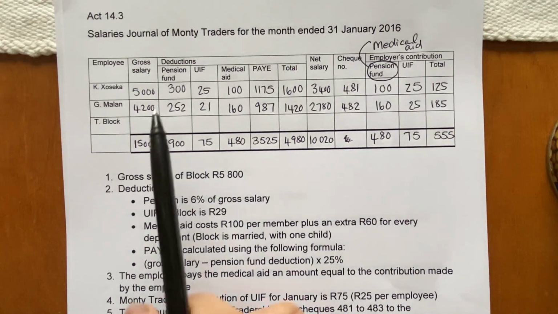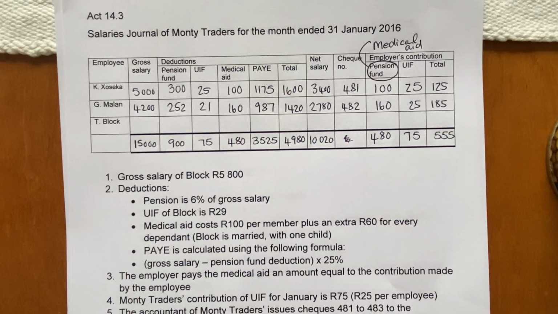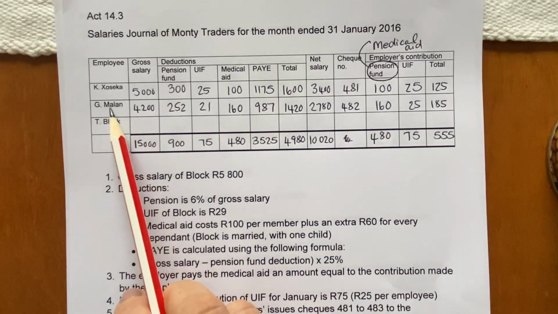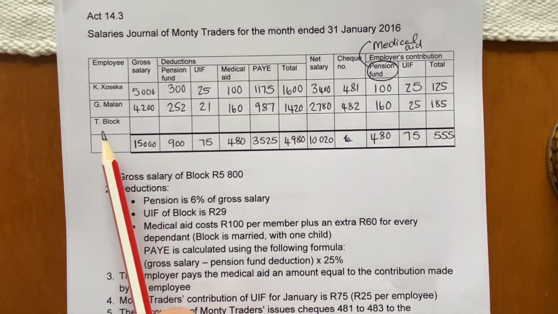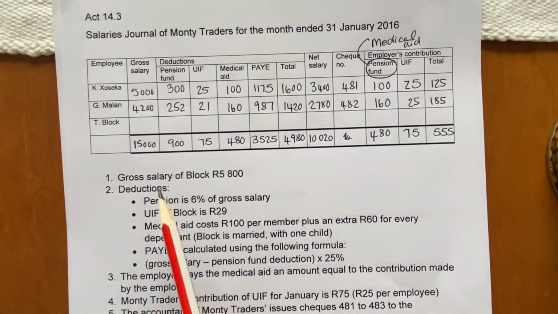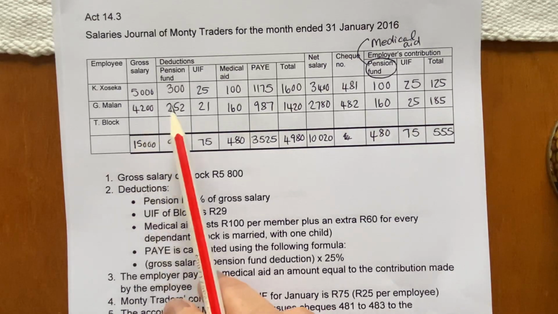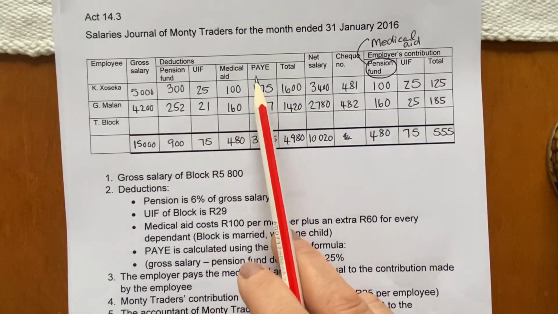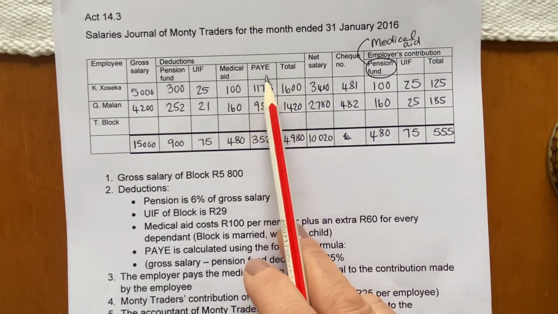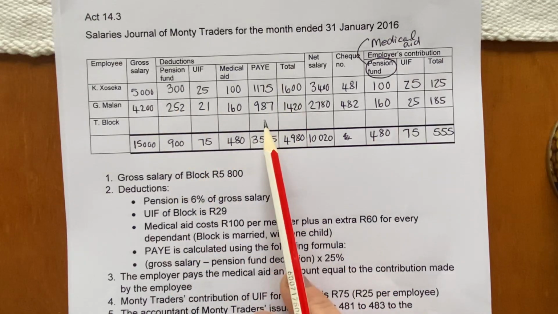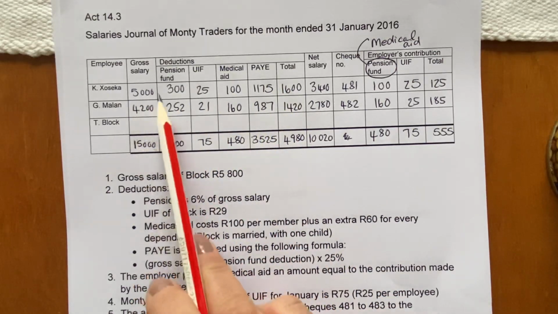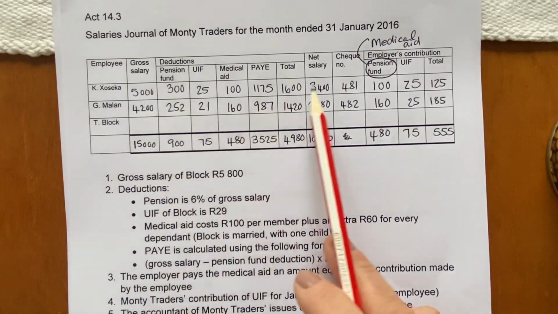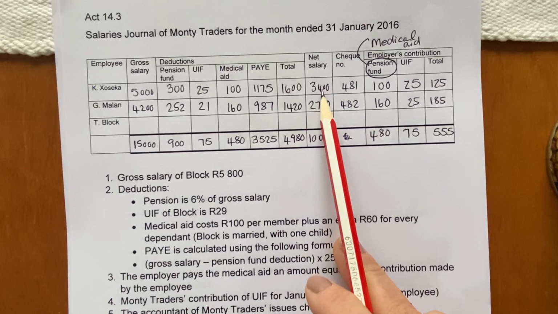So you are provided with a salaries journal of Monty's Traders, and they filled in Grosseca and Milan, so you only have to fill in all the details for Tblock. Now, a gross salary, as you all know, is your salary before the deductions. In other words, what is your salary before pension fund, the UIF, the unemployment insurance fund, or medical aid, pay as you earn, that is your income tax. So before those deductions have been deducted, the gross salary is 5,000 Rand. After the deductions, you get a net salary. So it's important that you understand these new terms.